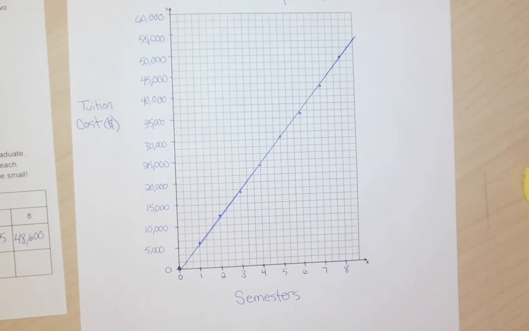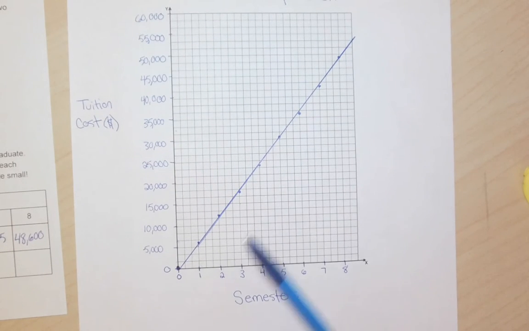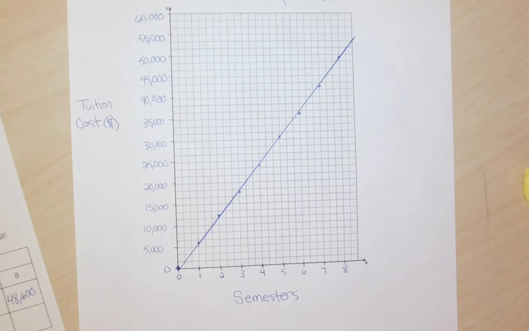So if you take a look at my graph right there, I have my points plotted, and I'm seeing that it starts at 0 and it's increasing at a constant rate. It has that nice line to connect it. So that would be the graph to represent this situation for Central Michigan.